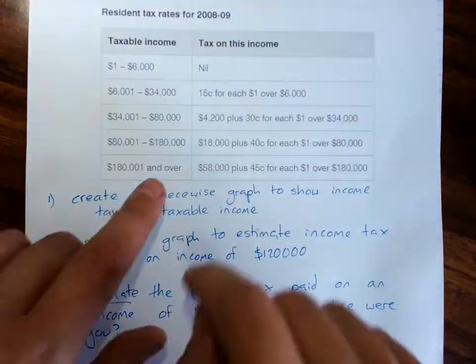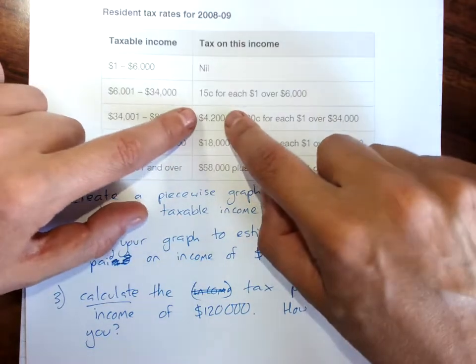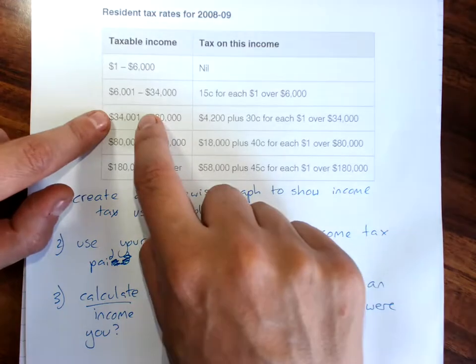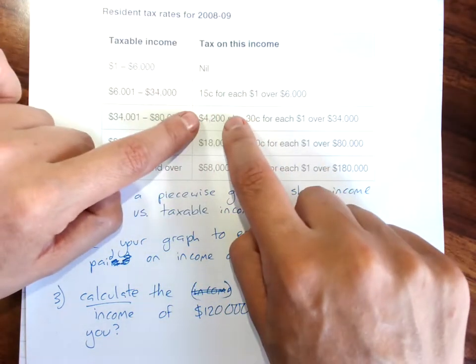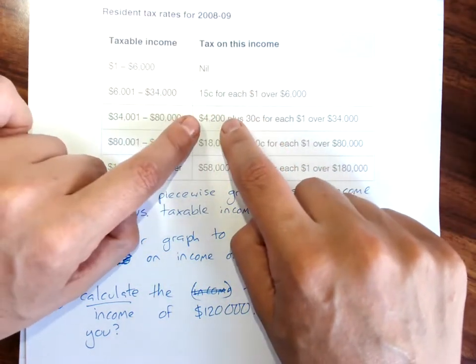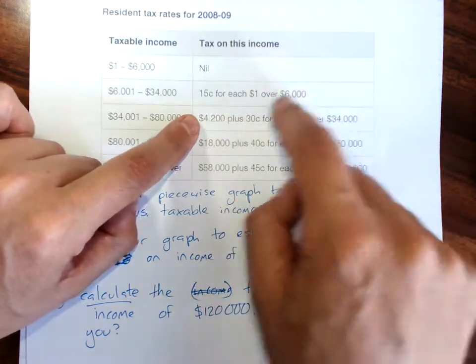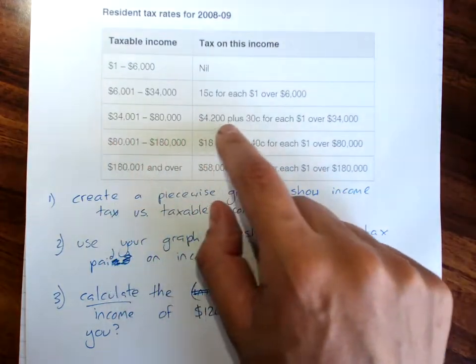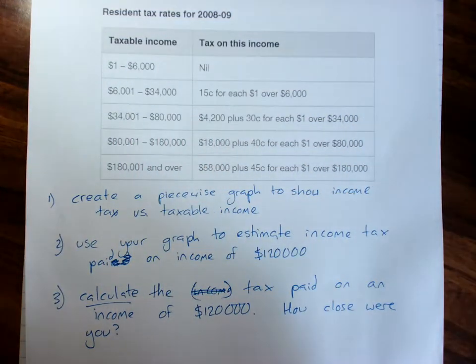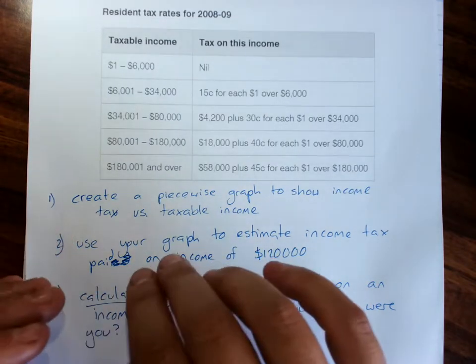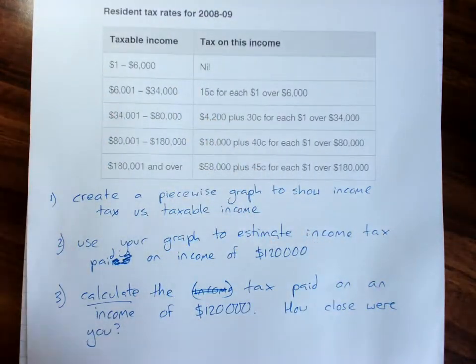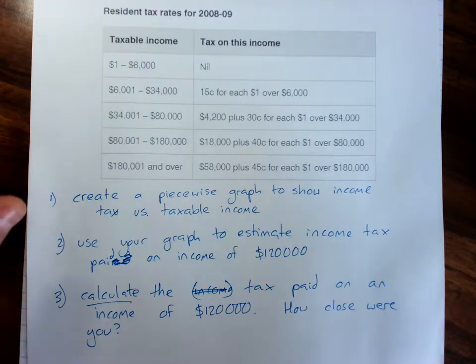So you don't worry about any row except for the one where your income is, and you do the calculation. The reason these rows start with an amount is that if you're over $34,000, you'd pay this much on your income up to $34,000 and then this much over it. So they've already done all these calculations for you, so you only have to focus on the row where your income is. Now you can actually make a piecewise graph, that is a graph where the tax rate changes because it goes up for each bracket, to help us visualize our tax or do calculations with it.